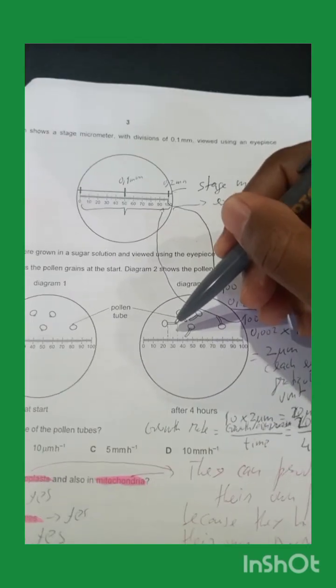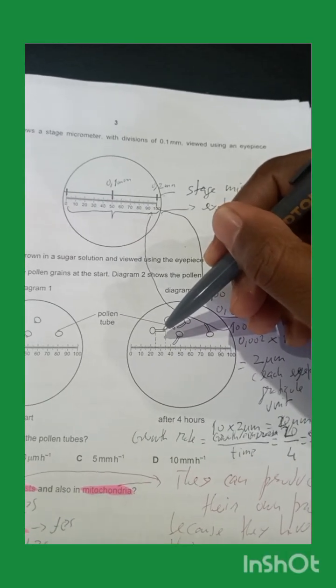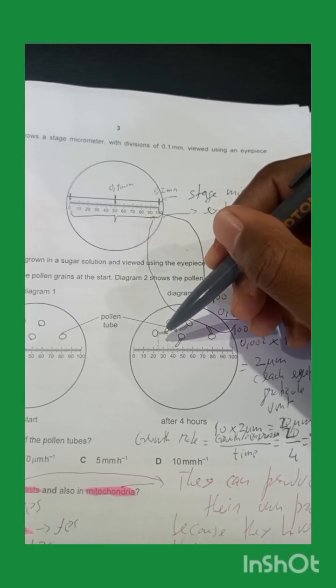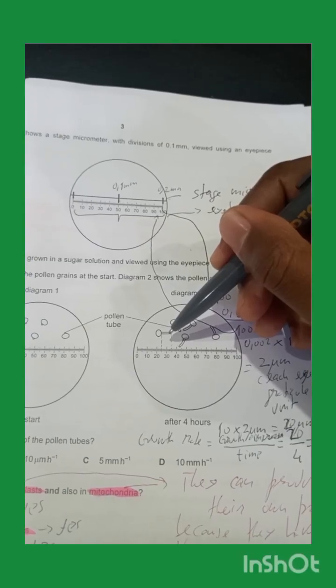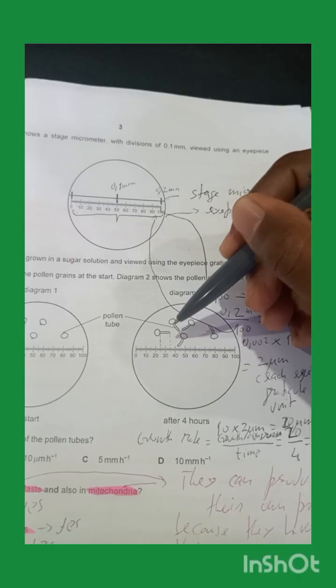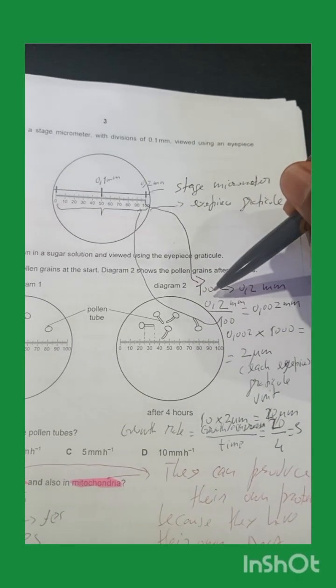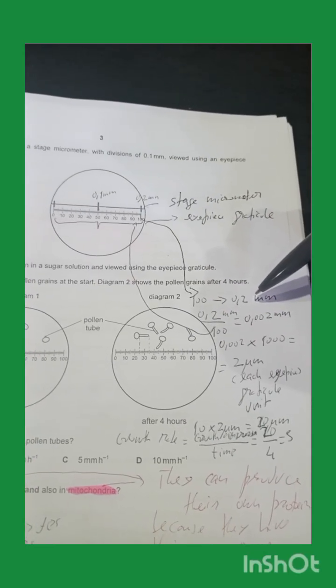You can see the measurement here. According to the eyepiece reticule, it has grown from 25 to 35. That corresponds to 10 units. Now we are saying that the 100 in the eyepiece reticule, which we need to calibrate, corresponds to 0.2 millimeters in the stage micrometer.